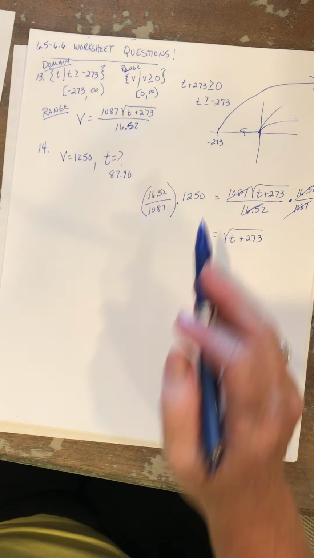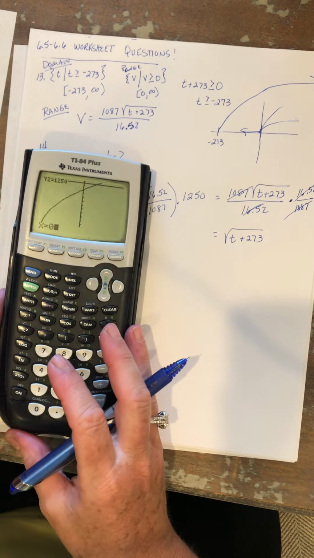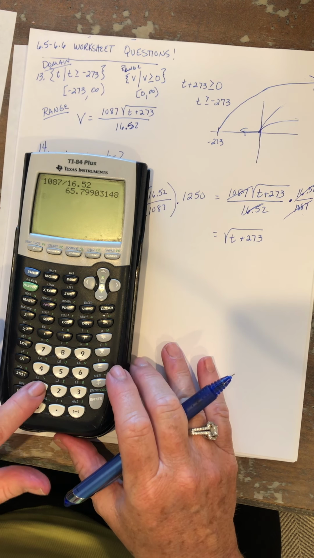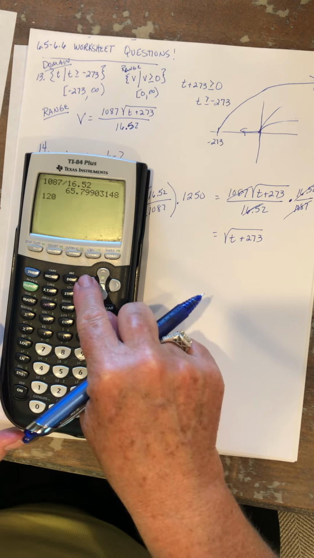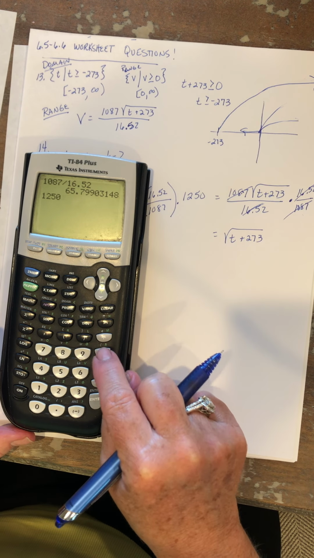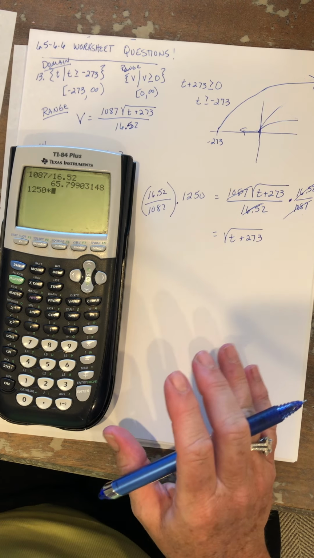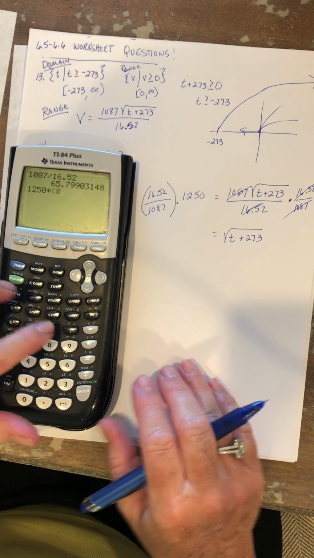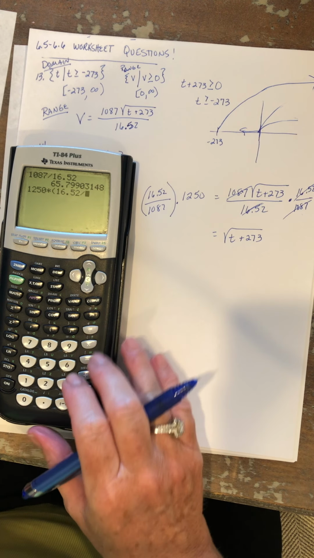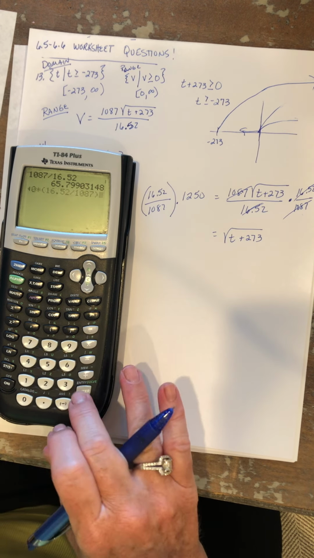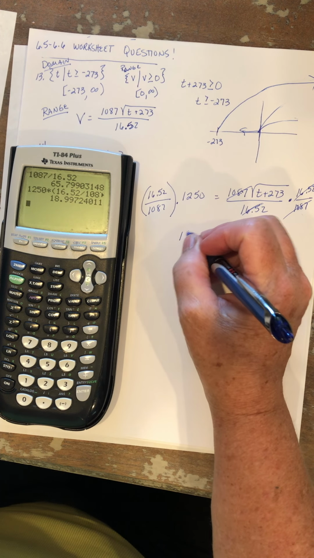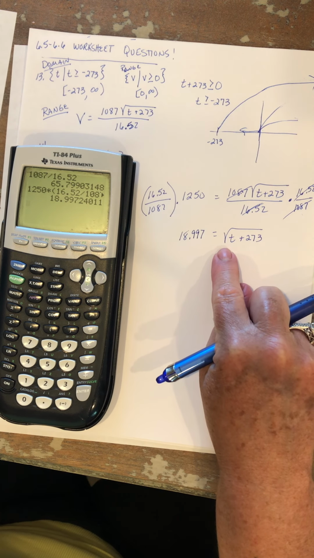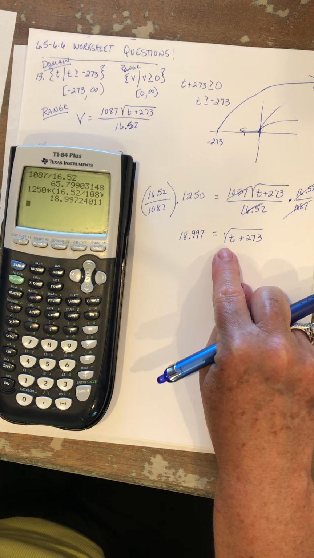Over here, I didn't do it in my calculator. So I'm going to go 1250 times, I could use a fraction if you wanted to, but you don't have to. I'm just going to go 16.52 divided by 1087. And there's my 18.997.